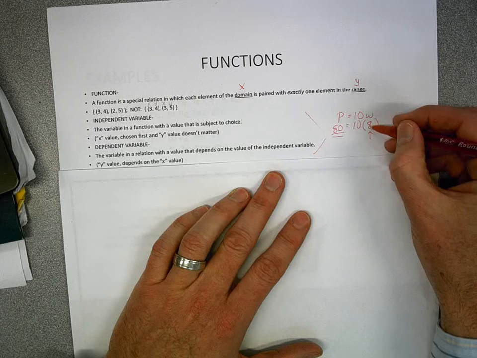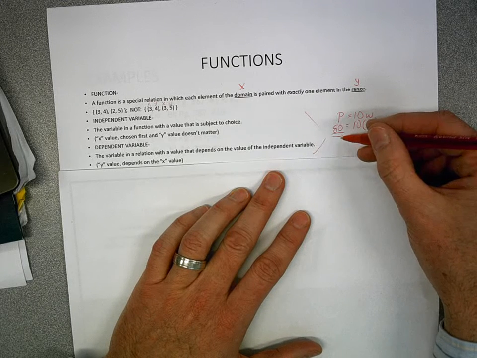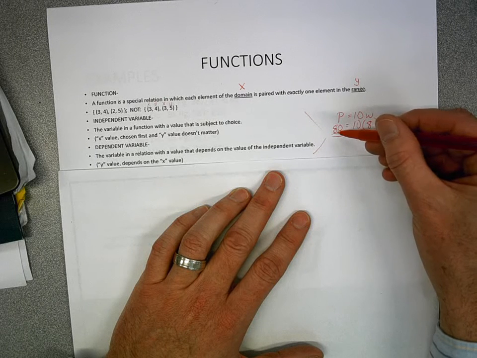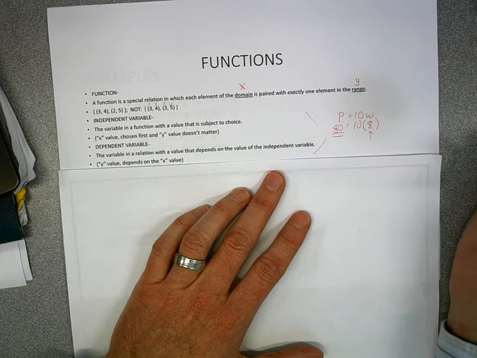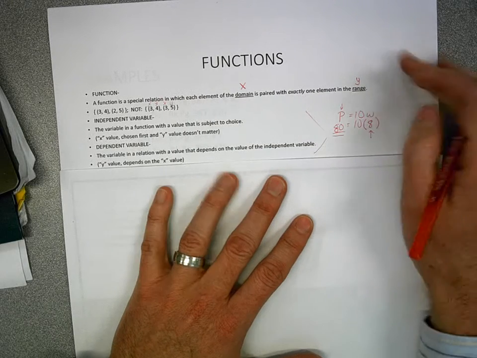So that's what it means by independent and dependent. The independent is the one you plug in. The dependent is pretty much your simplified answer. That's just putting it in basic terms. Your answer depends on what number you plug in. Should make sense, right? So in this case, that would be a dependent variable.